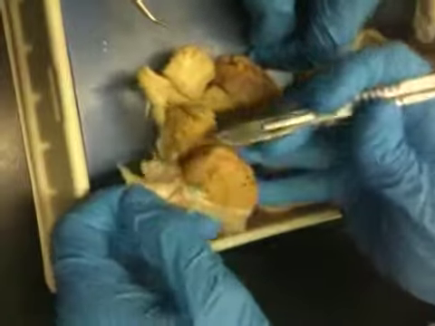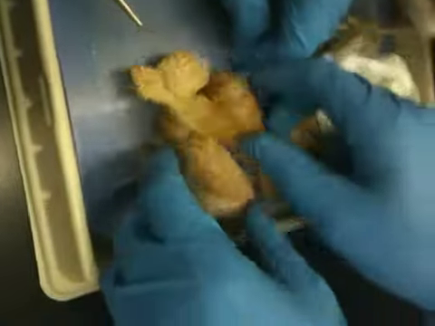You look at my brain. It's a kidney. I got kidneys in my brain.